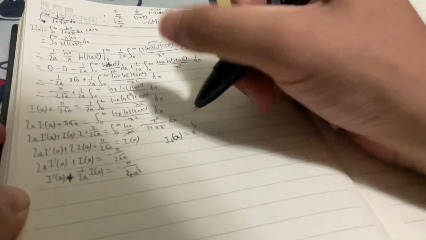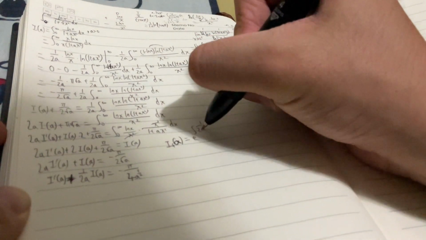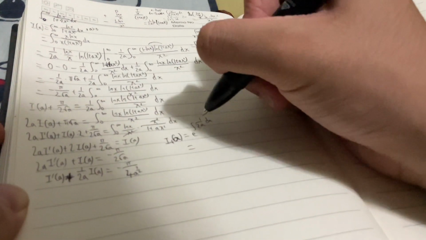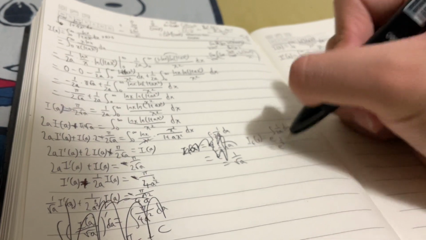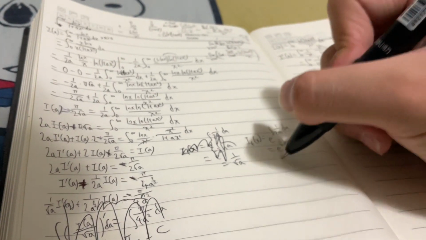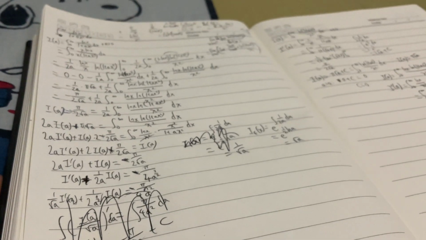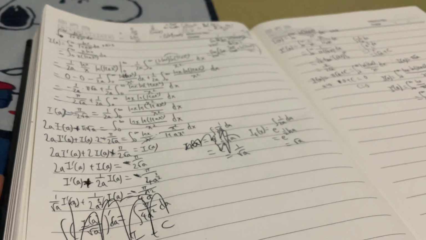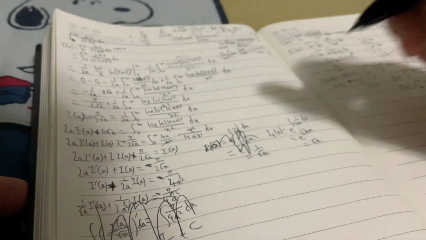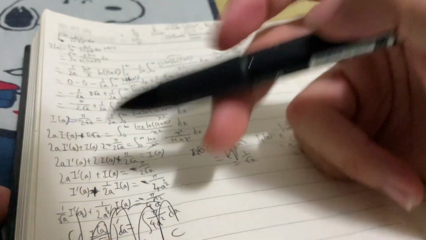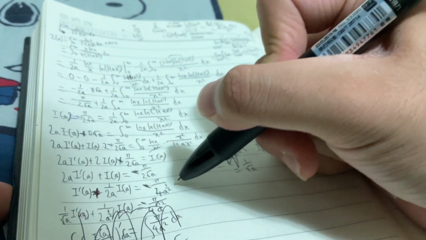e to the power of the integral of the coefficient of I of A, which is 1/2a da, which is e to the power of 1/2 times ln A, which is just square root of A. You just get a square root of A. That's 1/2 square root of A and the square root of A, they are really different. Really different. So be careful.